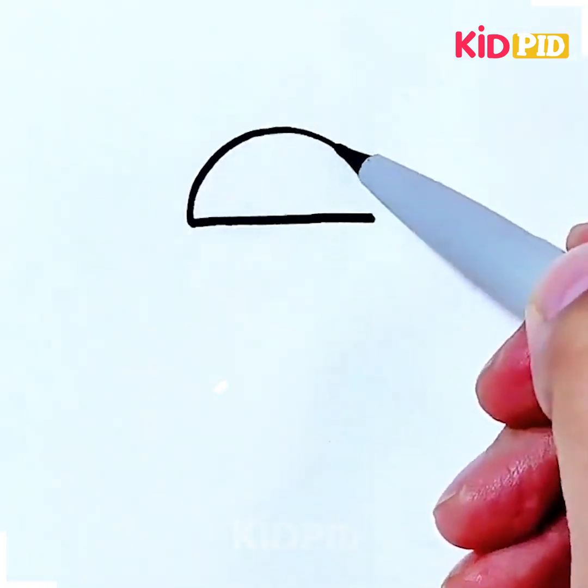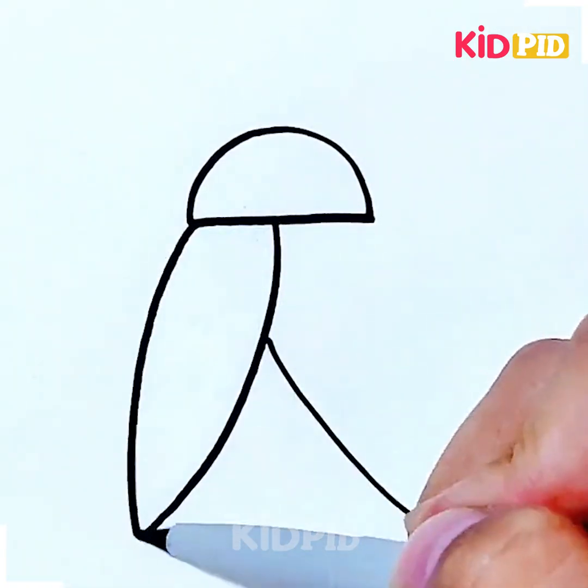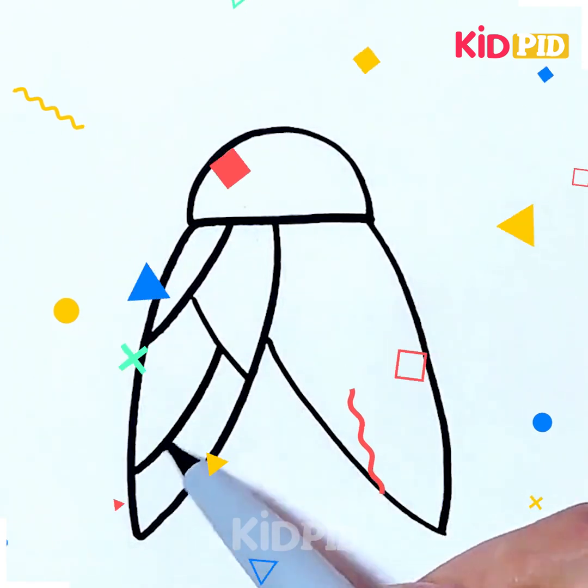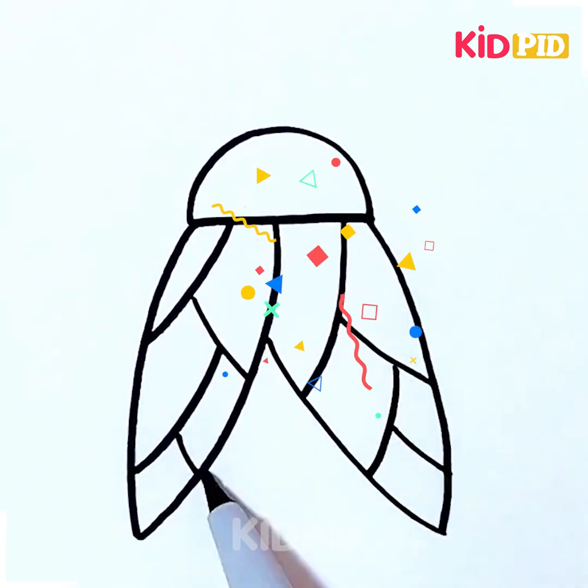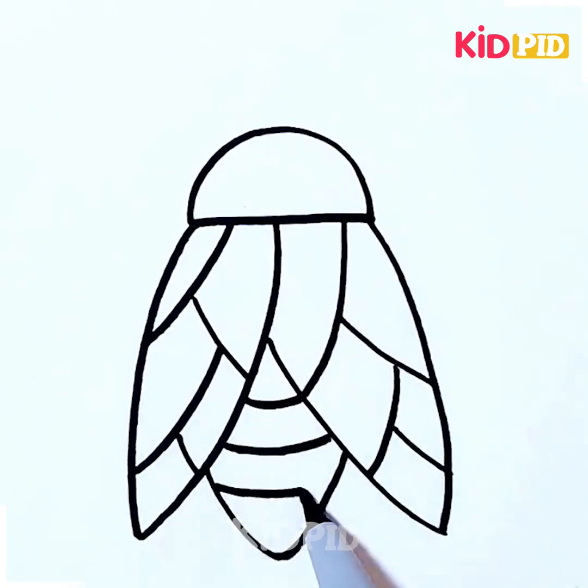Let's move further, and try to make another type of insect, as we are talking about the mosquito. For this one, you just have to first make the wings, and then make a semicircle at the top over it, and then make the rest of the features. It looks so cute and so easy.